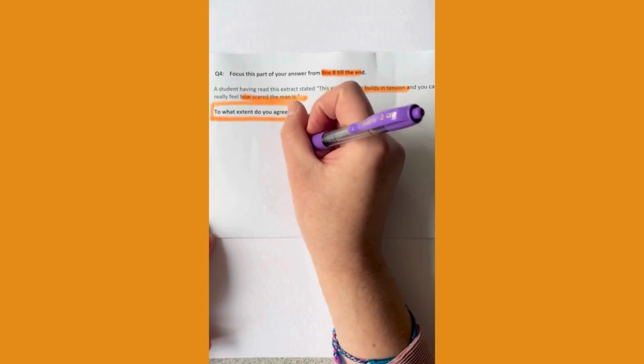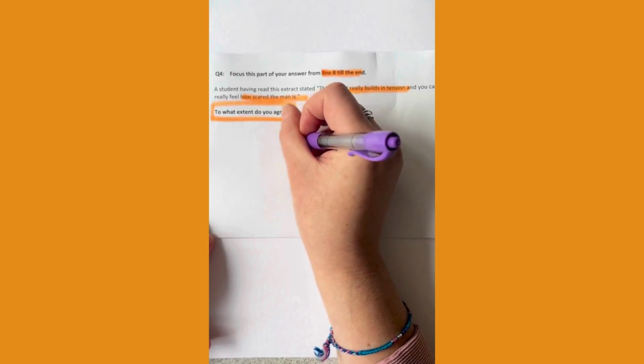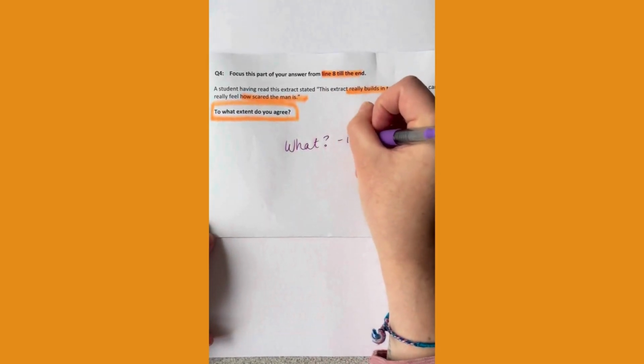The first thing we do in our first part of the paragraph is we make sure we've got our what. Now, our what is our idea or our evaluative comment. So anything that relates back to the statement, anything that you would like to say in order to answer the question. And we'll come on to that in a minute with an example paragraph.